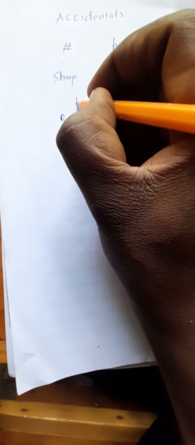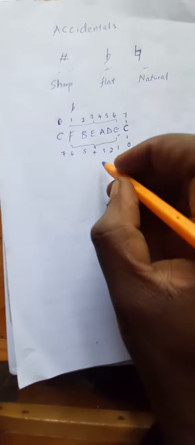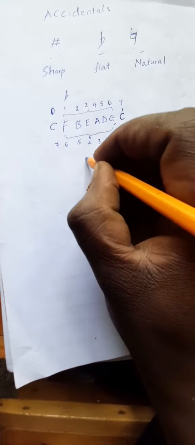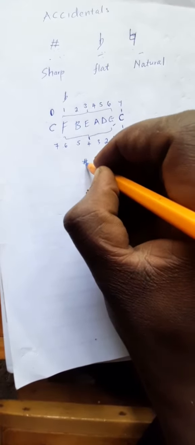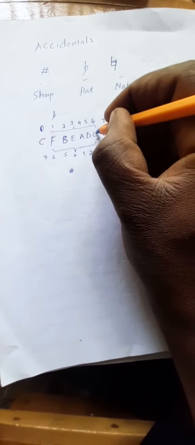You make sure. So at the top we have this flat sign. You place there. Then at the lower side you place the sharp sign. So this is the formula. Make sure that you cram this formula. If you cram this formula, you'll not have a problem in identifying which key a music sheet is.